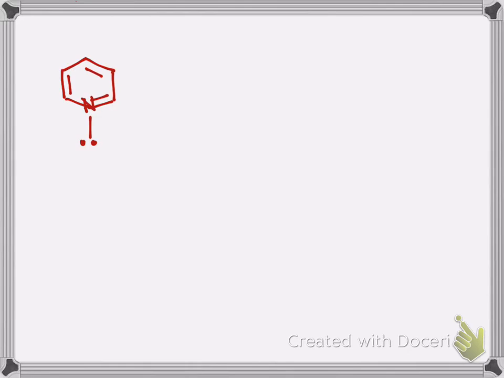Now, pyrrole is a 5-membered ring. I'll draw it with the nitrogen pointing in the same direction. It looks like this. Looks like that. So it looks like cyclopentadiene, right? What else does that nitrogen have coming off of it? Yeah, it has an electron pair on it. Draw it like this.